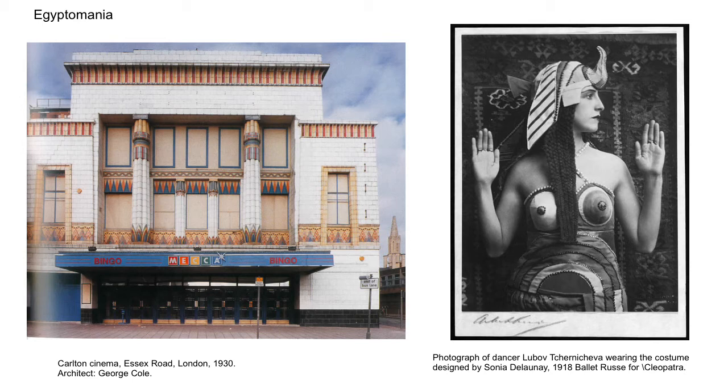And we see it, of course, here in this photo of the dancer Chernychev wearing a costume designed by Sonia Delaunay for the Russian ballet. It was a way of marking her body as other. And just as Trevor Noah is going to point out, it's highly problematic.